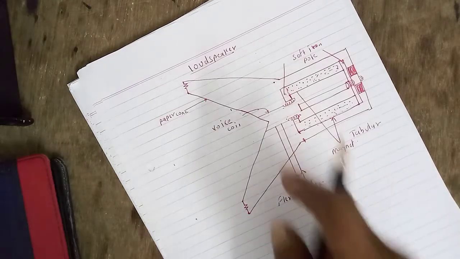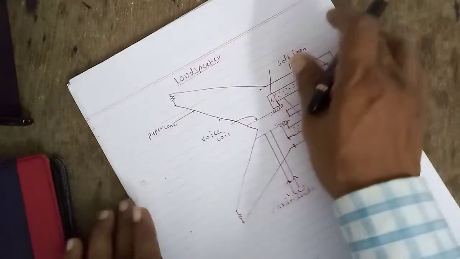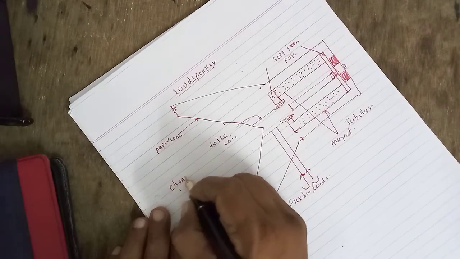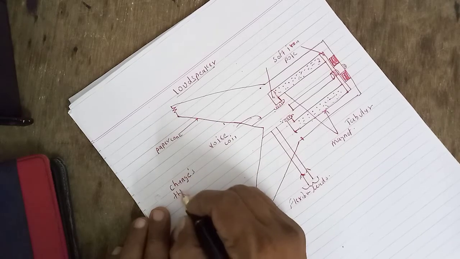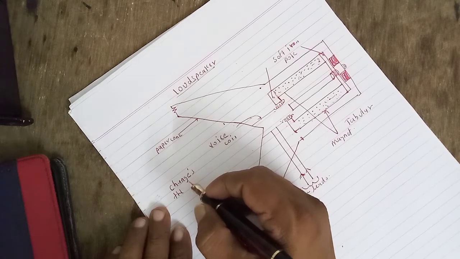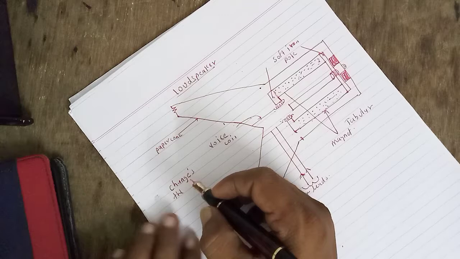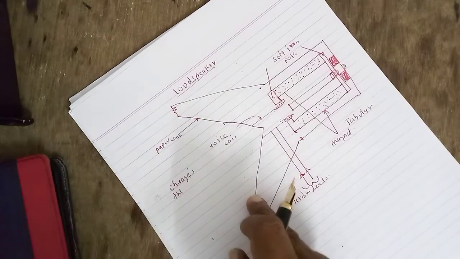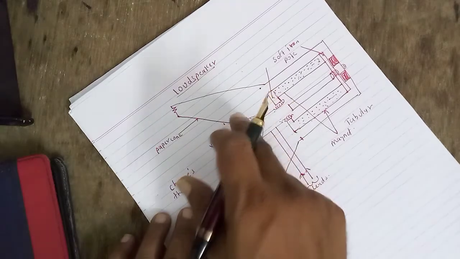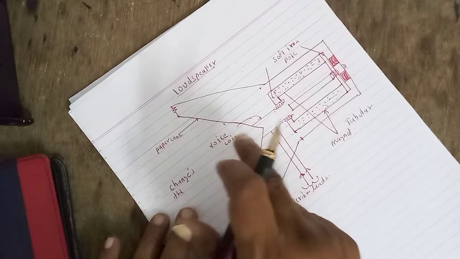Okay, students. Now this loudspeaker changes the electrical quantity or electrical pulses from the amplifier into the mechanical movement of the speaker. Okay, I will not write all these things, but for this explanation you will say that the loudspeaker changes the electrical impulses from the amplifier into the mechanical movement of the speaker cone to produce the sound output.